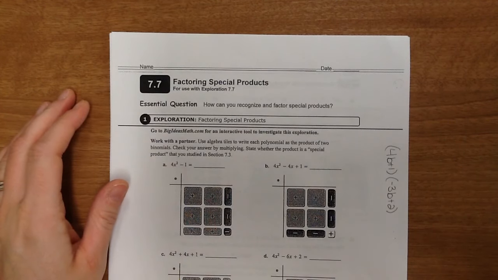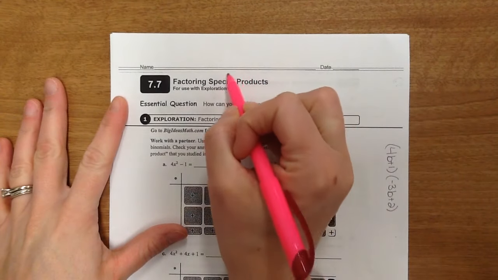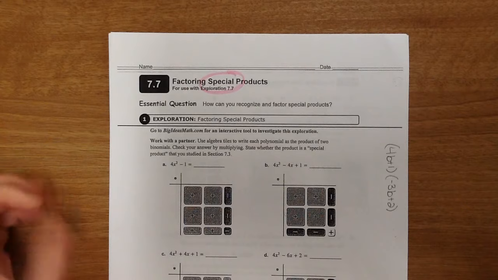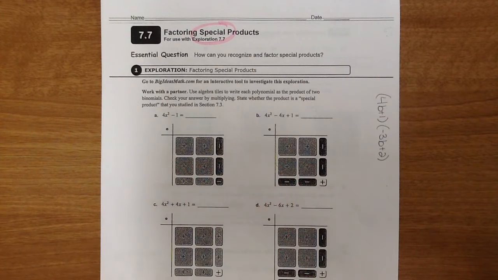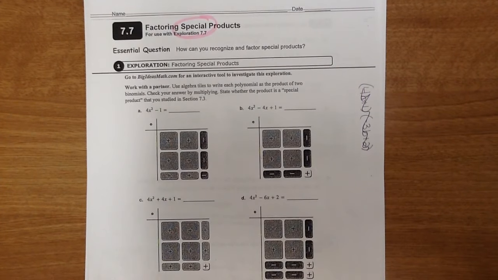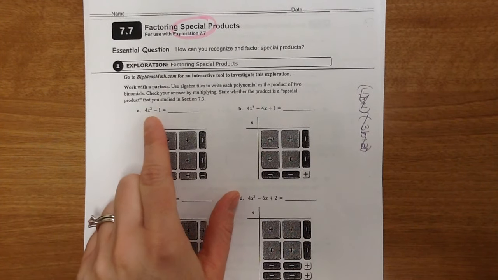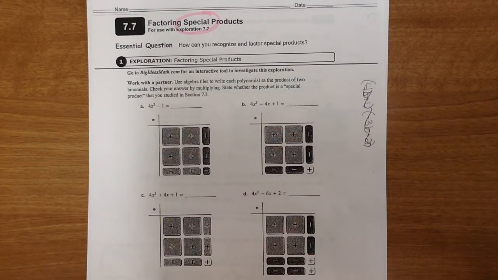Well, today we're going to be looking at 7-7, which is very similar to what you did yesterday, only today you're going to be dealing with special products. So what I want you to do is, we haven't been using these tiles, and this is from yesterday, so don't look at this. We haven't been using these tiles, but I want you to think about how you would factor something like these two. Just try these two, okay?